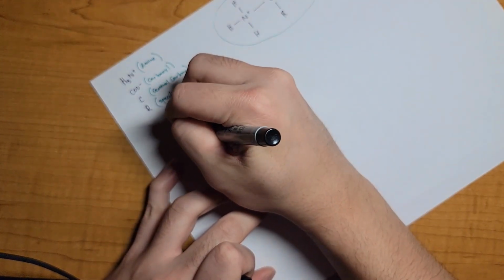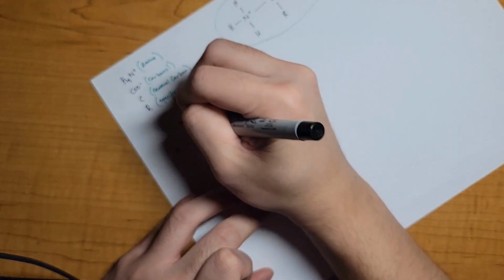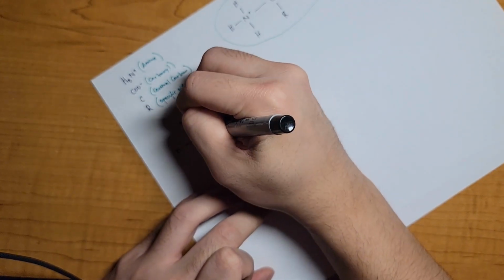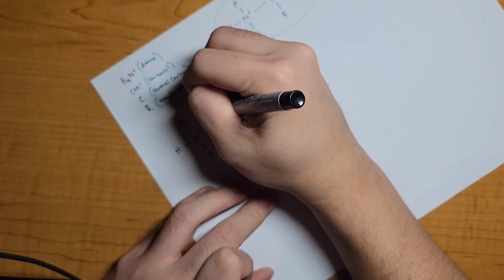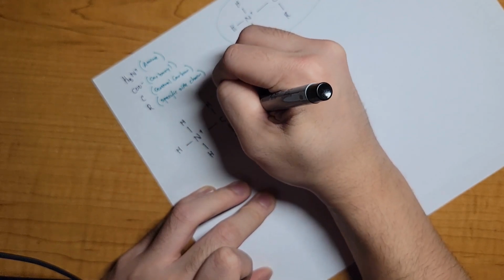So I'm going to draw the basic structure again. We have the R group here, a carboxyl.